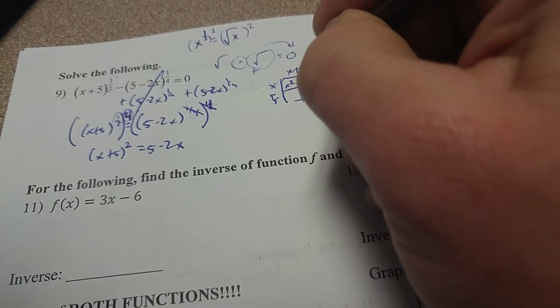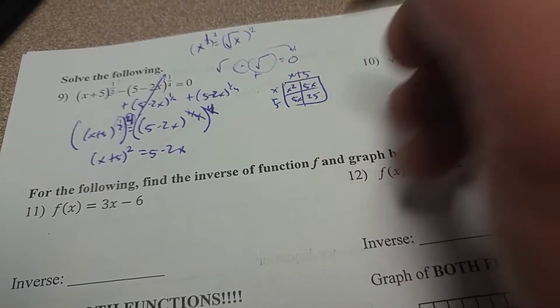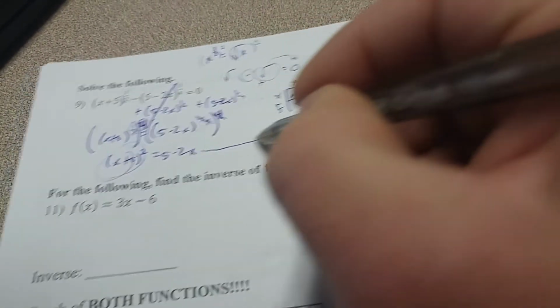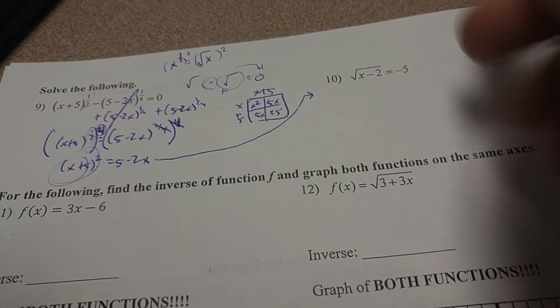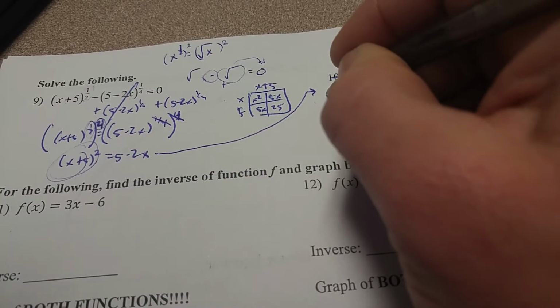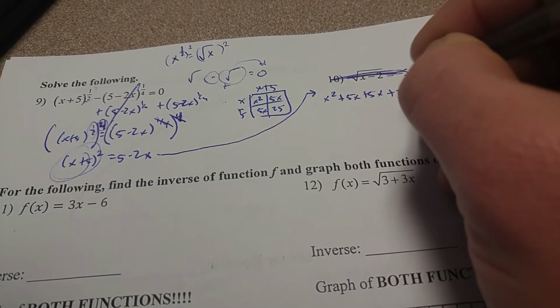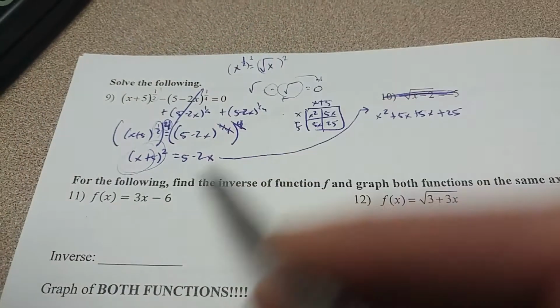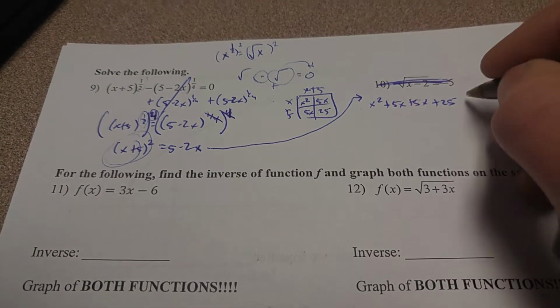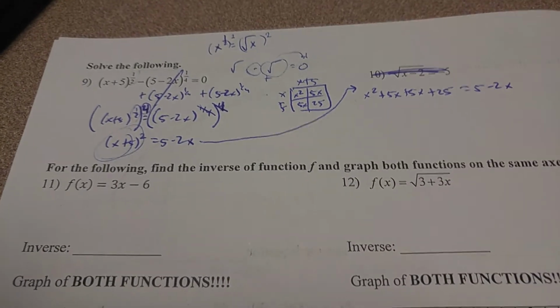And so you're going to get x squared, 5x, 5x, and 25. So I'm just going to continue this problem over here so I have more room. You're going to get x squared plus 5x plus 5x plus 25 when you expand this, and that's going to equal 5 minus 2x.